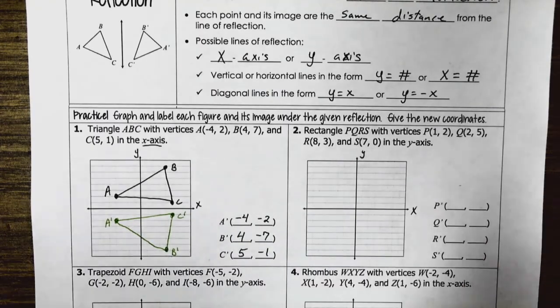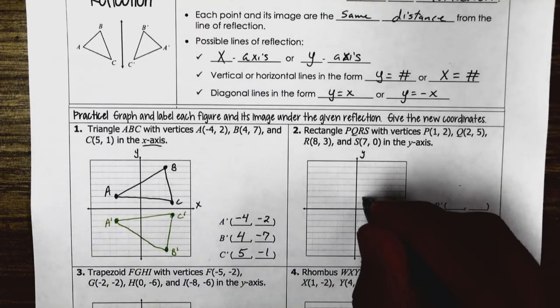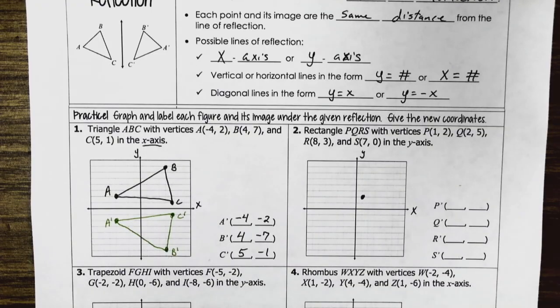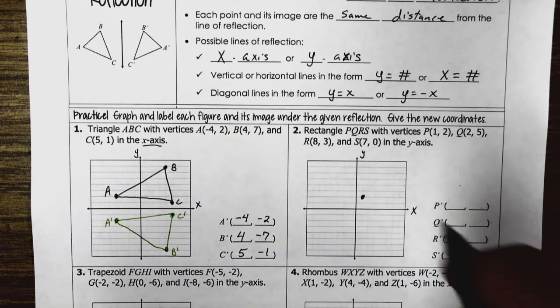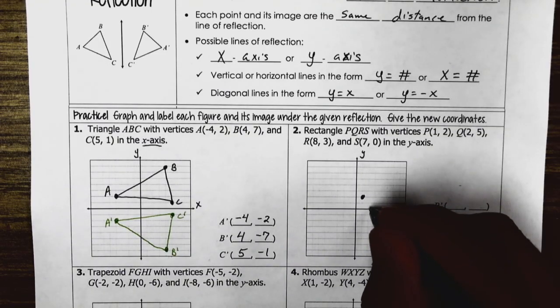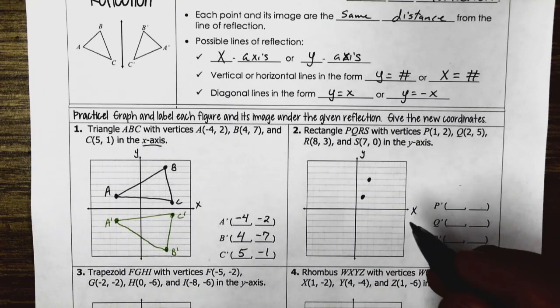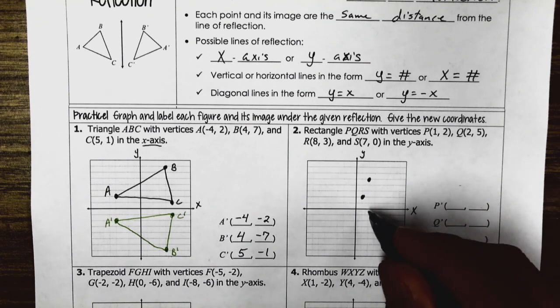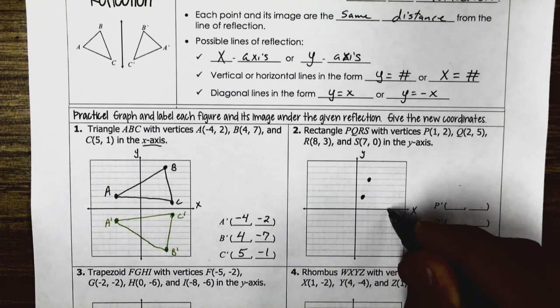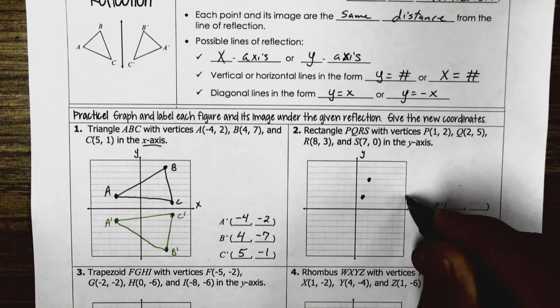P is at 1, 2. Q is at 2, 5: 1, 2, 3, 4, 5. R is at 8, 3: 1, 2, 3, 4, 5, 6, 7, 8, then 1, 2, 3.